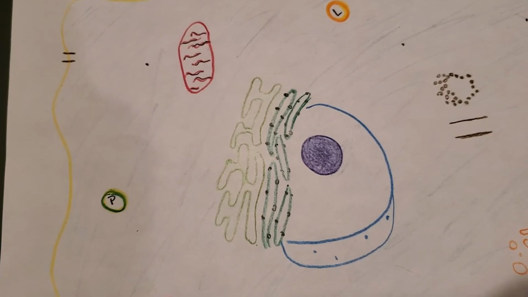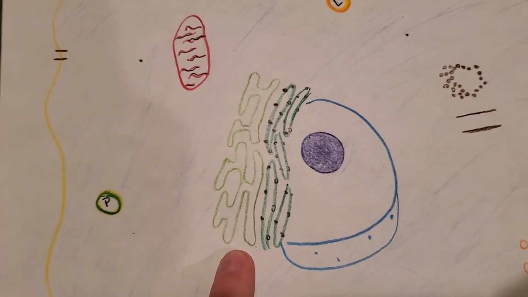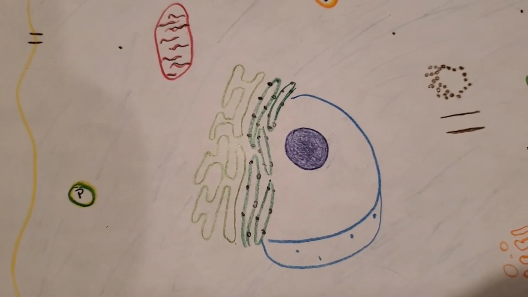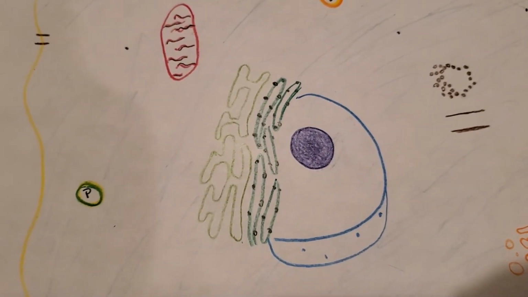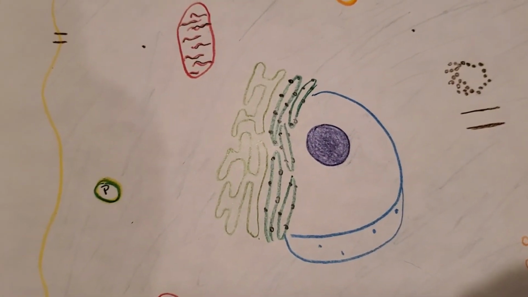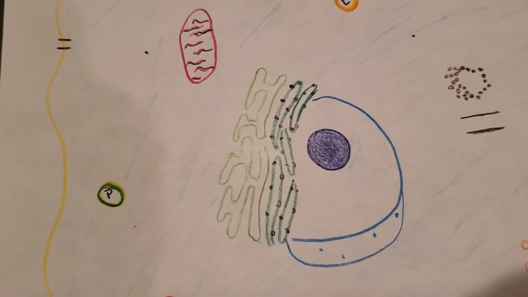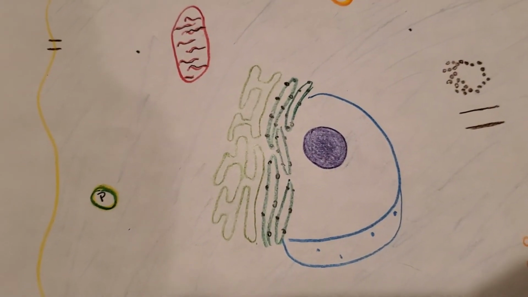And then we have our smooth endoplasmic reticulum, which is demonstrated with our light green color. It's continuous with the rough ER, but it's more tubular and it doesn't have ribosomes. Smooth ER is abundant in cells that engage in detoxification, like cells in the kidneys or liver, since it can quickly detoxify alcohol and other drugs.